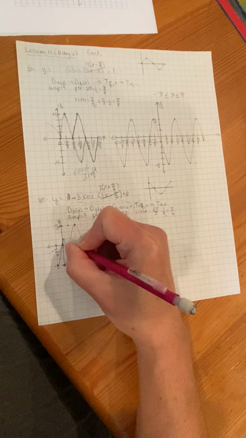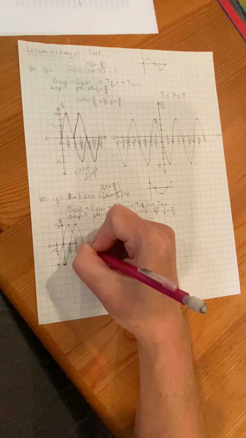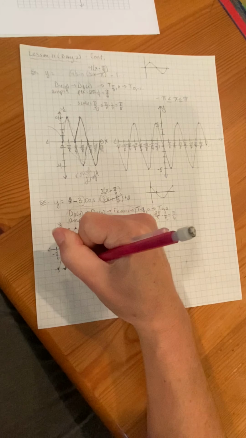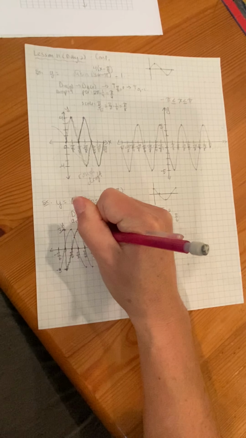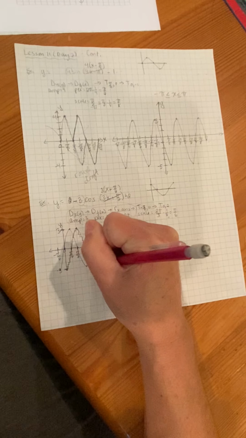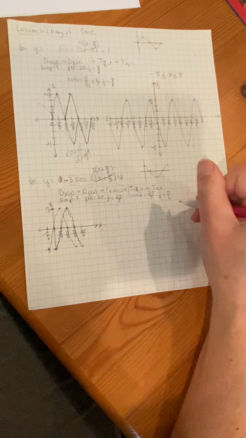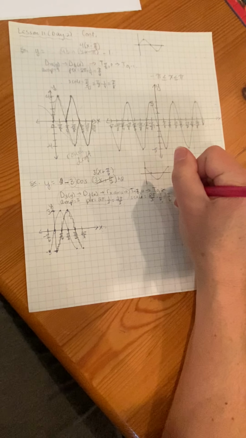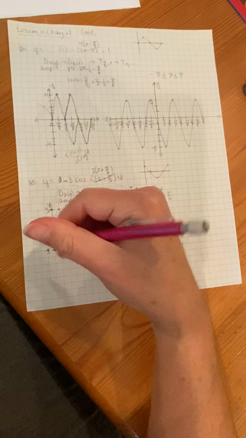Connect those dots. Okay, and now we don't want to look at this anymore, right? Okay, but the thing is, we're not done. We still have to do a vertical shift up 2. Now this is starting to get crowded again, right?